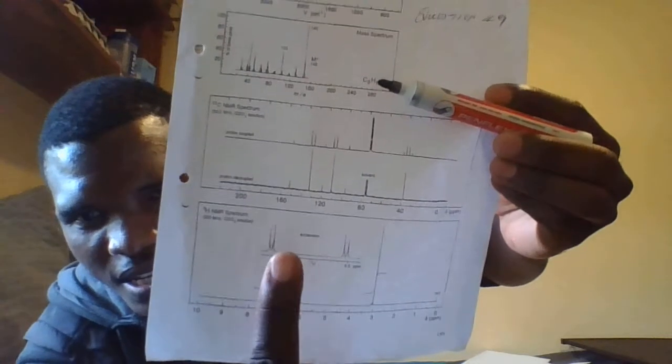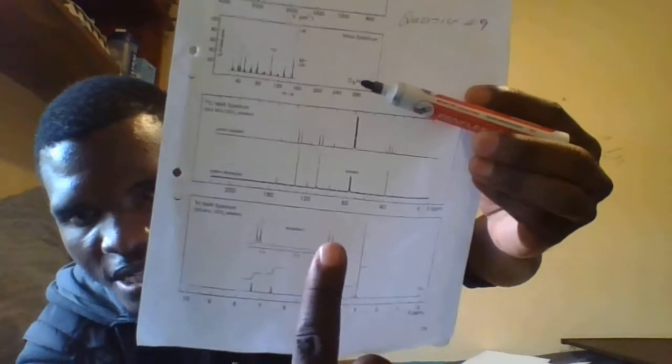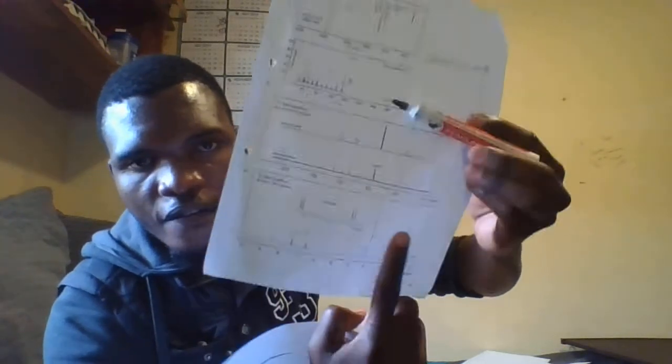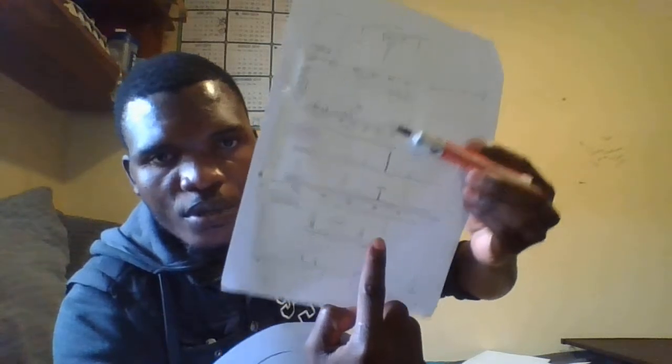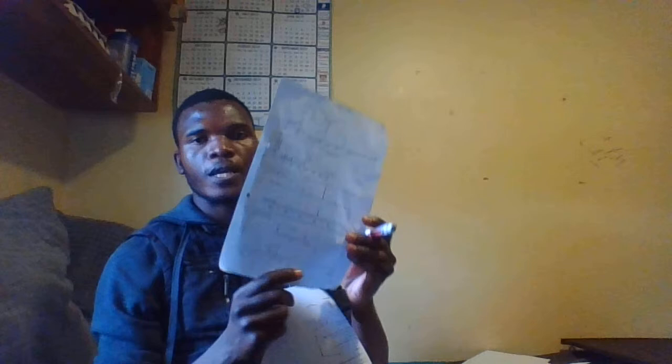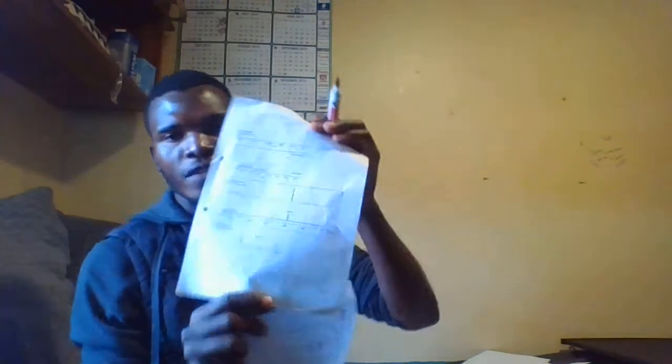But I don't think it has a part to play, because as you can see, we have these doublets due to the two pairs of hydrogens on the benzene ring, those two pairs of equivalent carbons. Then we have a singlet due to the CH3 carbons attached to a nitrogen. So basically this is the interpretation of this spectra.